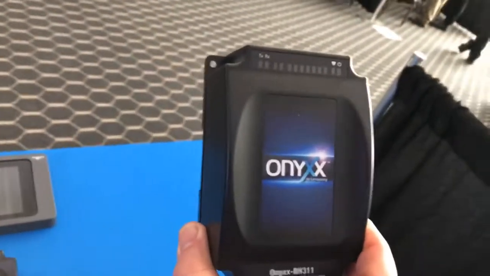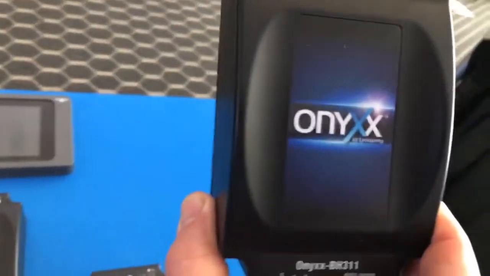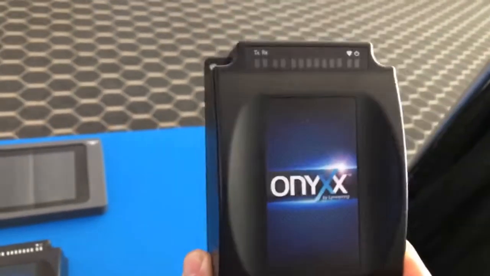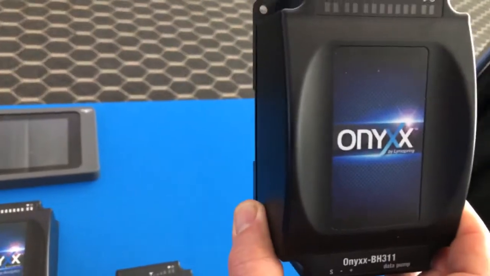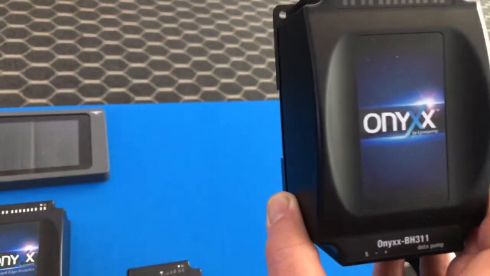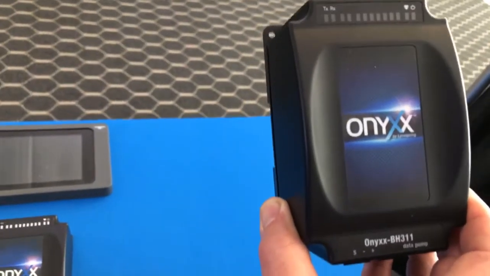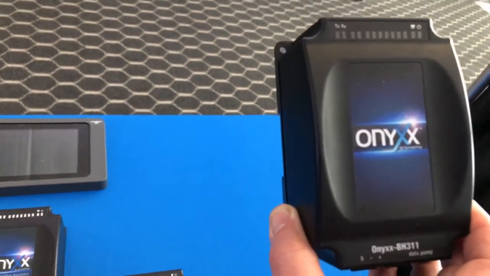It has a difference. So when you are going on our website, you want to look for Onyx, and then you want to look for data pump. Cool. So that will hold up to 5,000 points for 30 days, 250 devices, and it's all based on the Helix framework. Okay. So there's really no other licensing that you need to worry about.